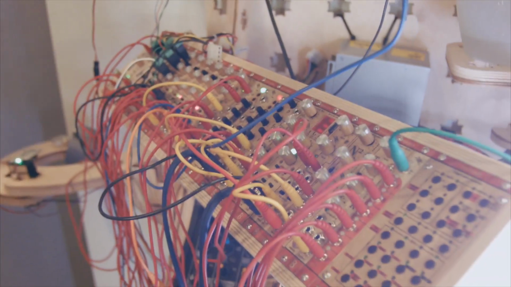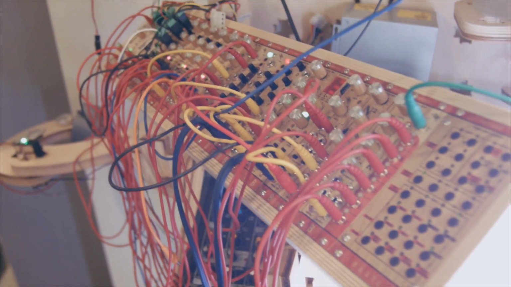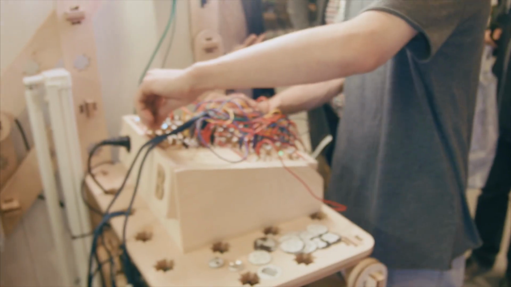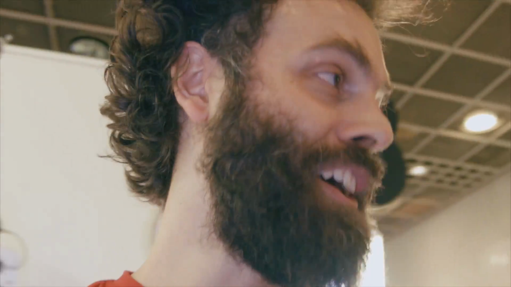Cool. Good luck with both of these. I already forgot the name. We got Mrakodrap. Rumburak. Two amazing new products from Bastl Instruments. So thank you so much for your time.